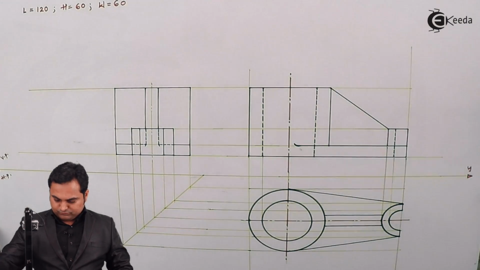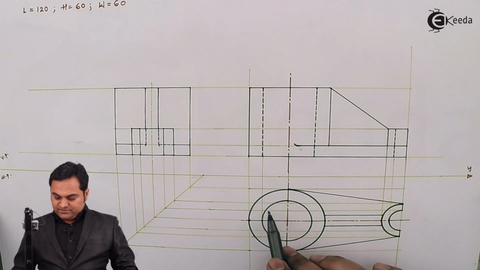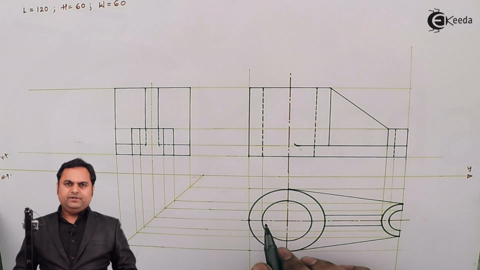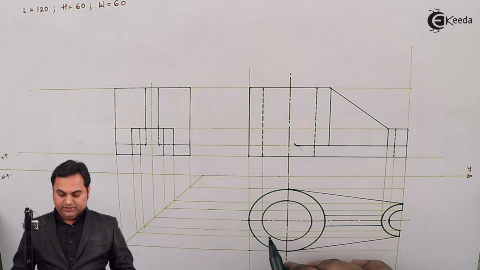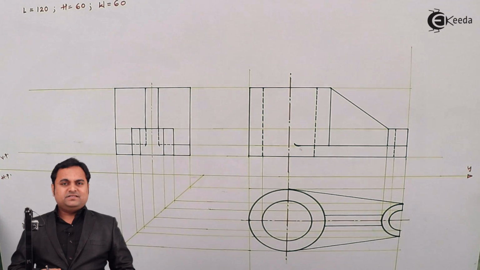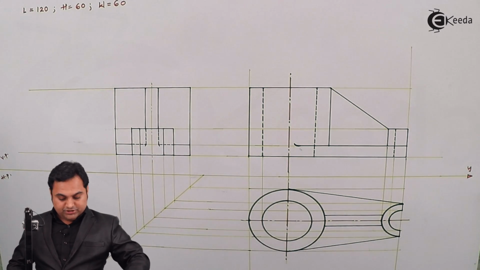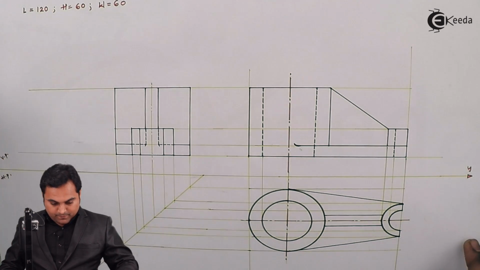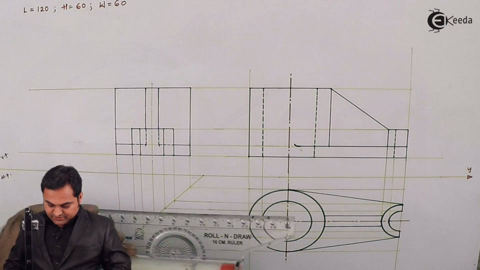Next, here there is a hole inside the cylinder of diameter 40 that will be hidden in the side view. So I need to project this diameter in the side view.